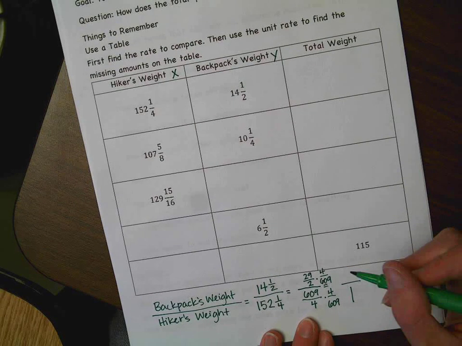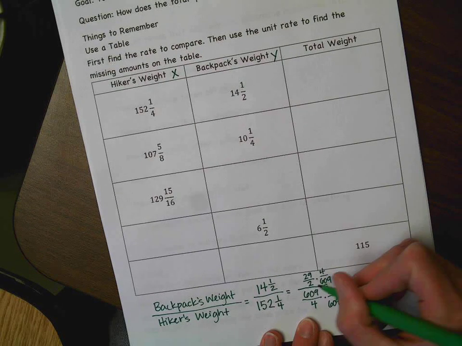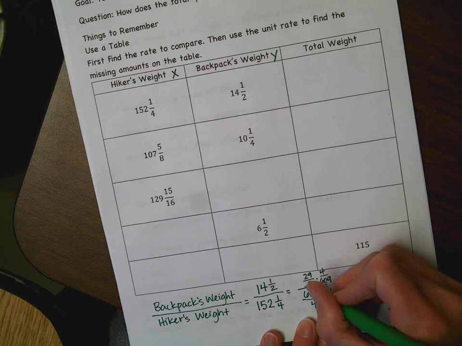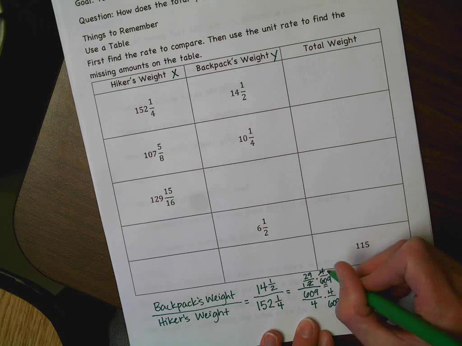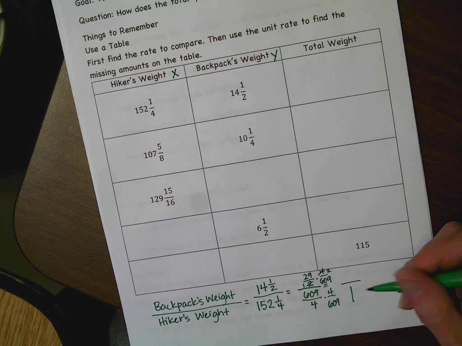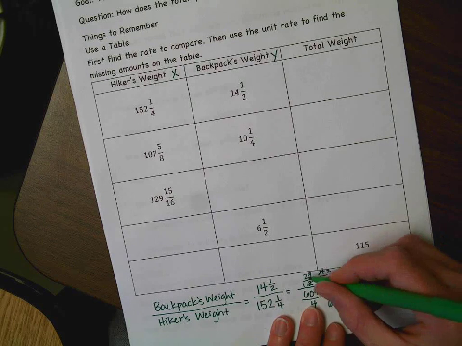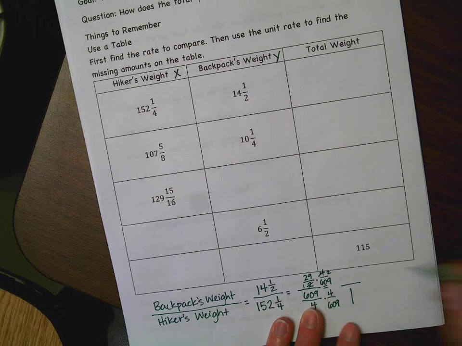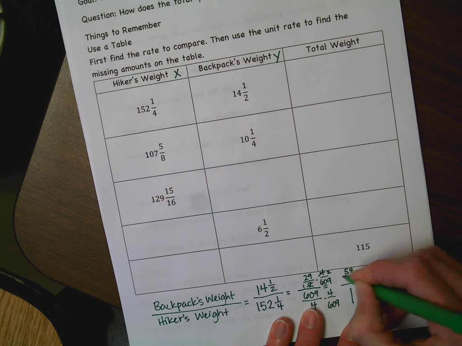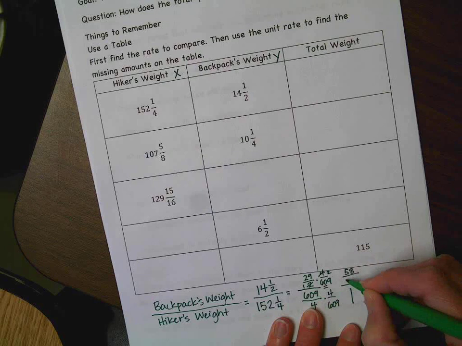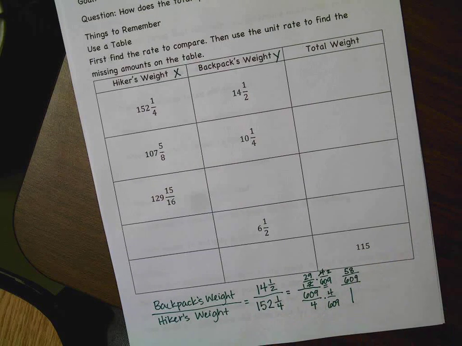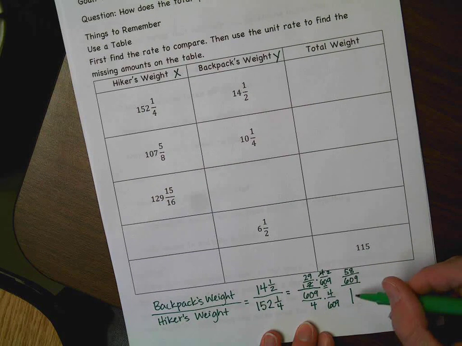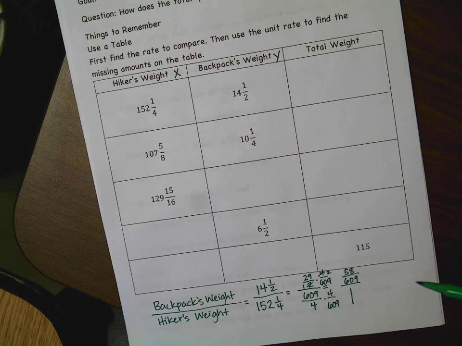So I'm going to do that process. To make some of my multiplying easier, you know that 2 goes into 2 once, and 2 goes into 4 twice. So that makes it a little easier. And then I would know that 29 times 2 equals 58. So I have 58 over here, and 1 times 609 is 609. And so now I know that the unit rate is 58/609.